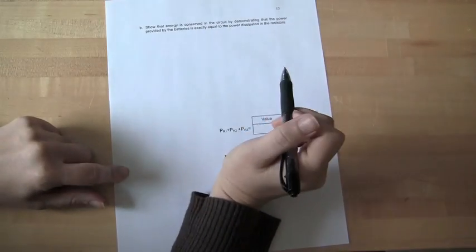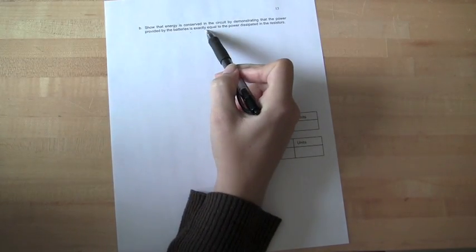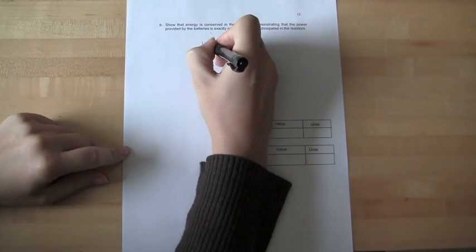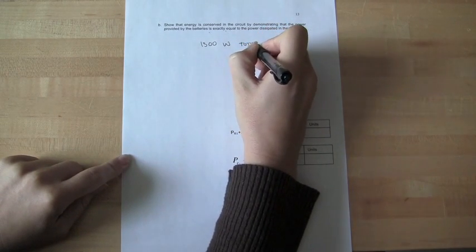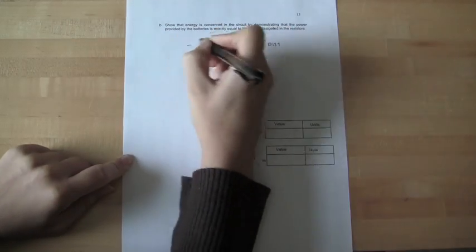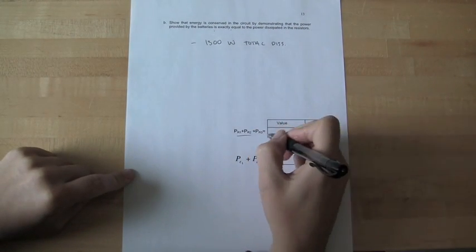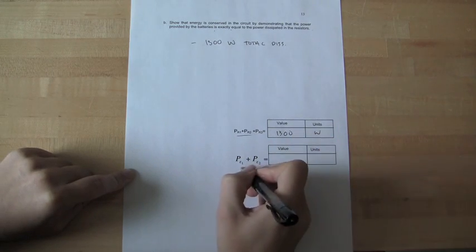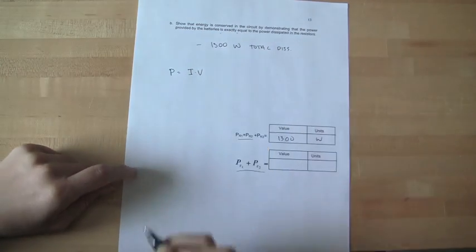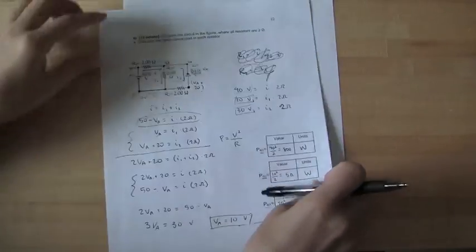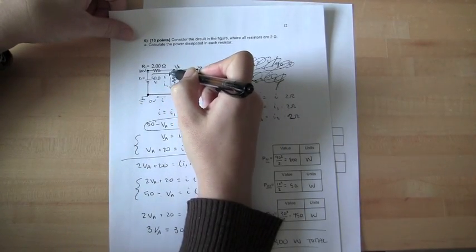So for part B here, it says show that the energy is conserved in the circuit by demonstrating that the power provided by the batteries is exactly equal to the power dissipated in the resistors. So we found by adding up the parts from the previous part that 1300 watts total is dissipated. And so the power from the resistors, we found this, 1300 watts. The power from the batteries is the current through the batteries times the voltage across them.